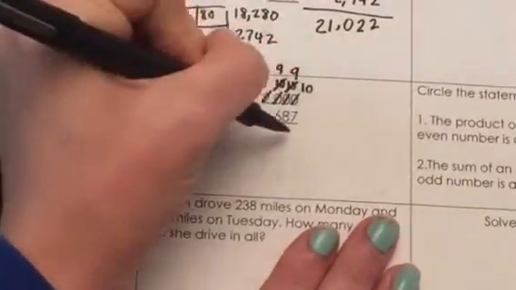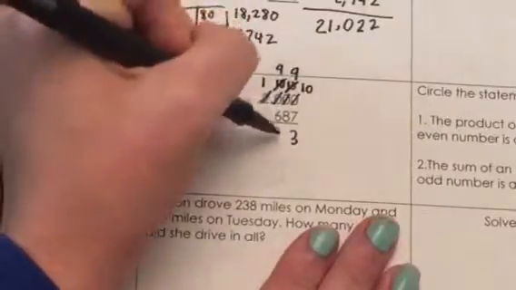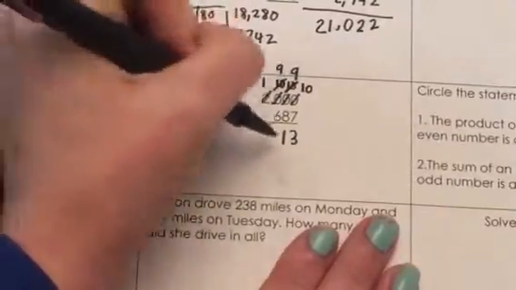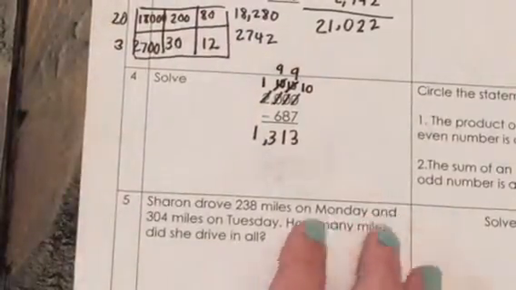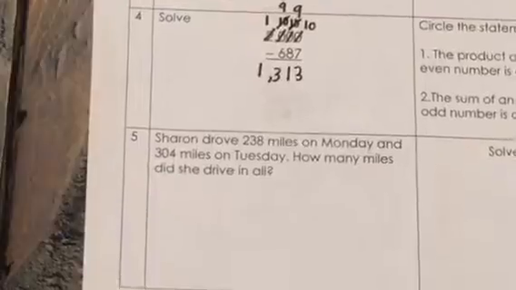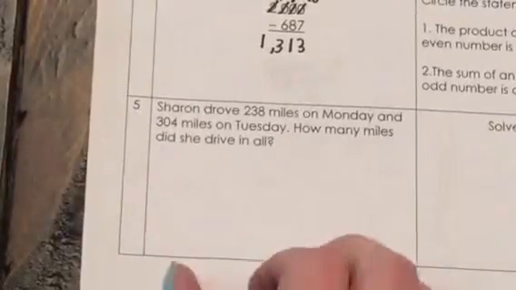So now it's 10 minus 7 is 3. 9 minus 8 is 1. 9 minus 6 is 3. 1 minus 1 is nothing. 1,313. The last problem for tonight is a word problem.